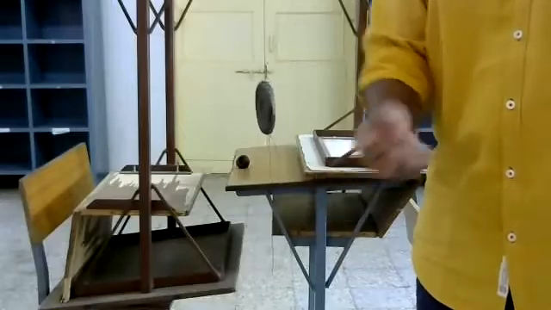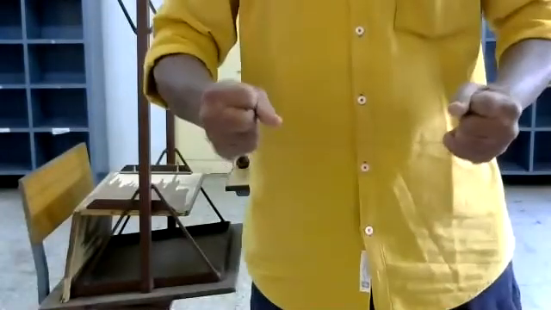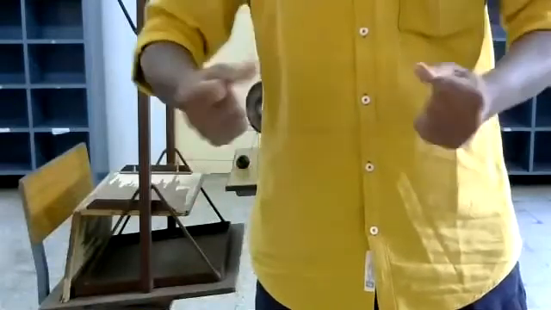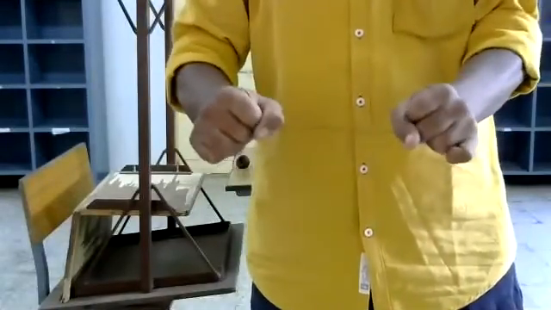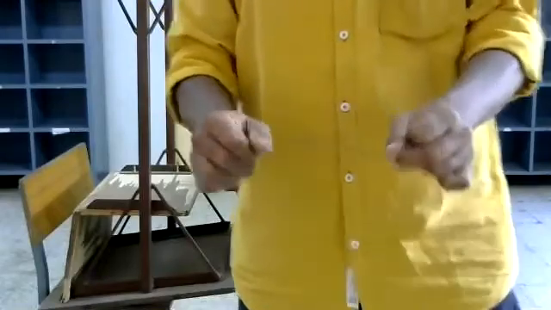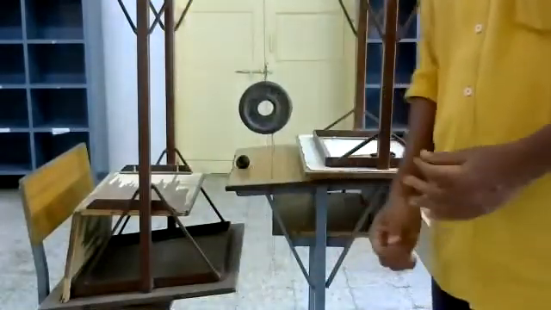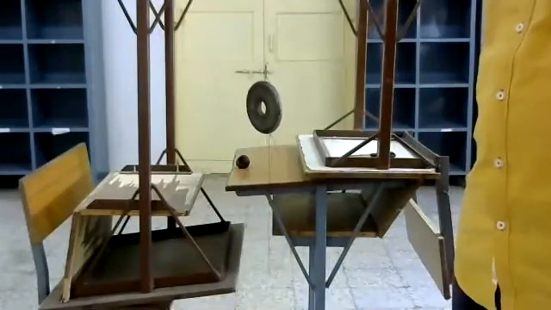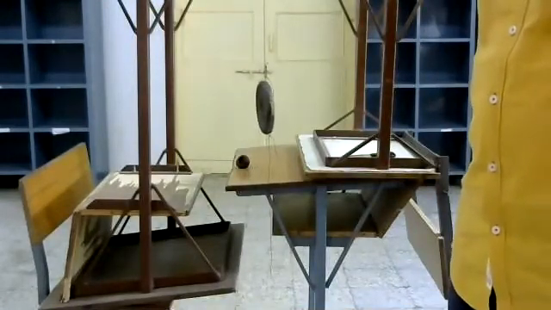Correct? And mind you, this string is quite strong. I'm pulling it quite hard. I'm getting marks on my skin, but it's not breaking. I deliberately chose this strong string. It's a pretty strong string. Can I have one more answer? Shiv, I think you wanted to say something.